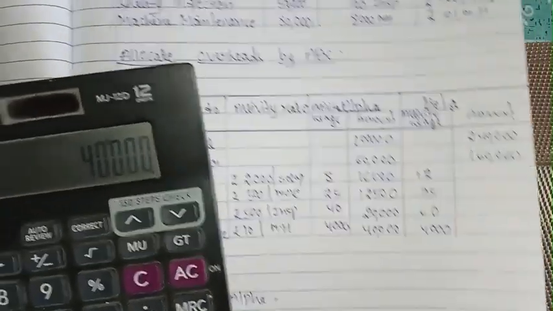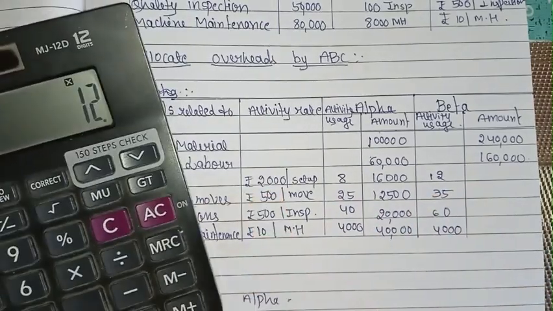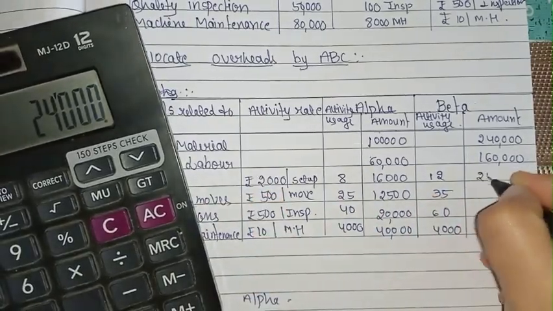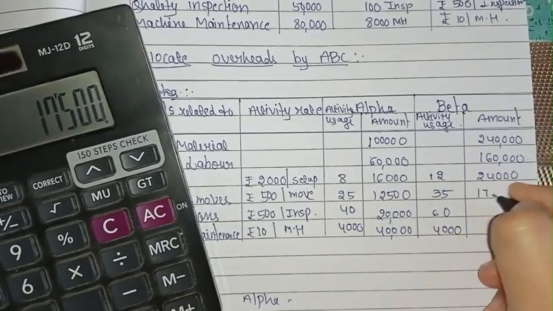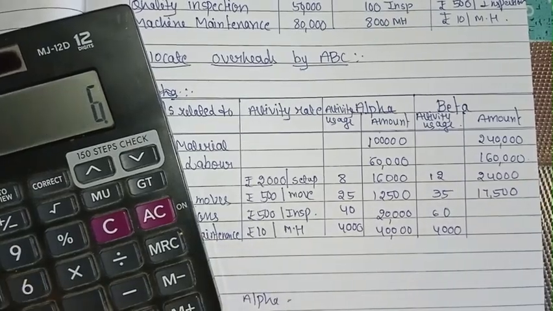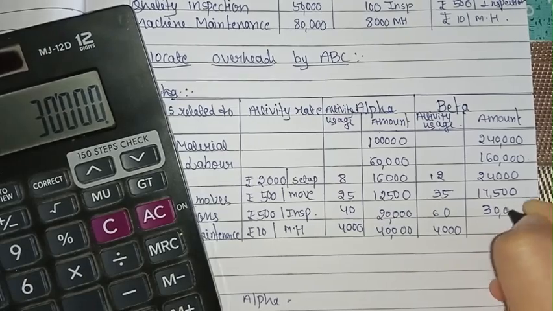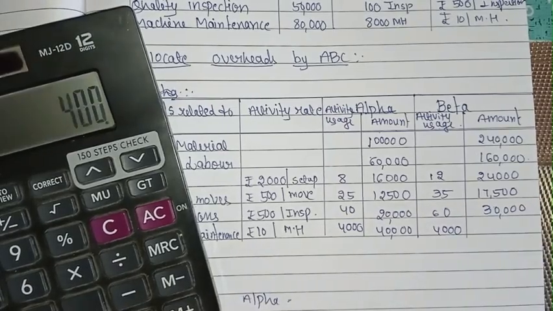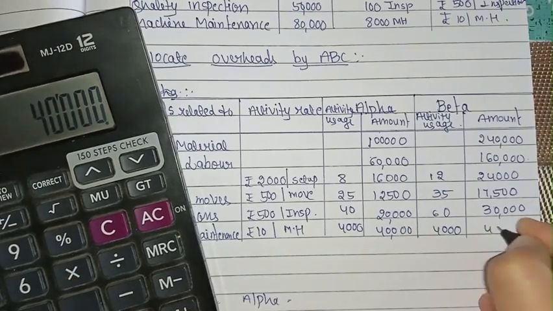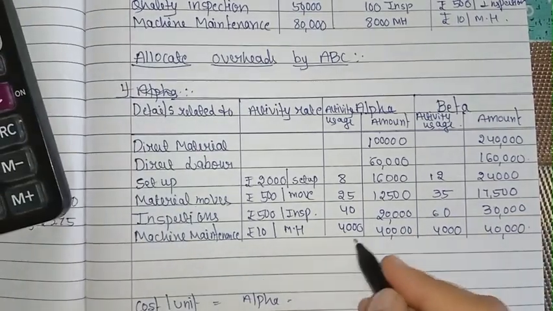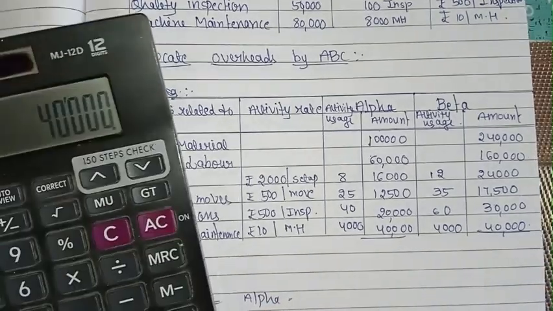Now for beta. 12 into 2,000, 24,000. 35 into 500, 17,500. 60 into 500, 30,000. And 4,000 into 10, 40,000.